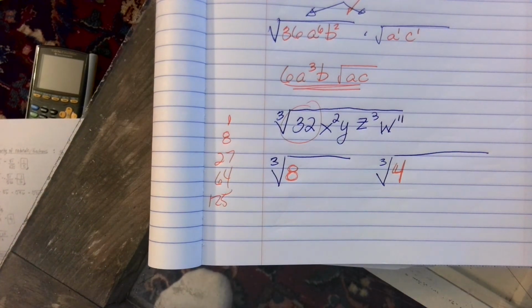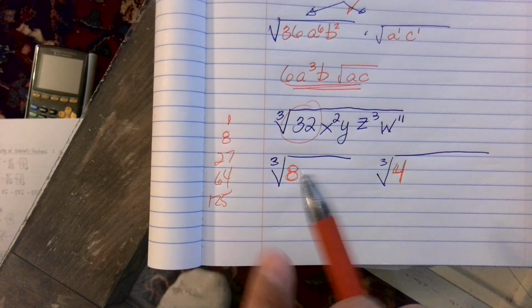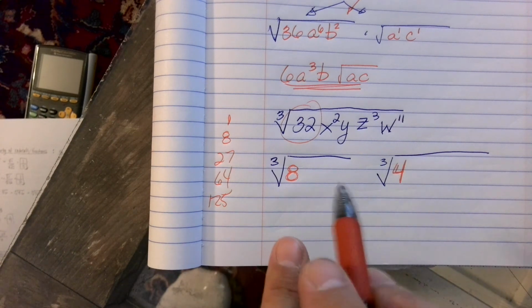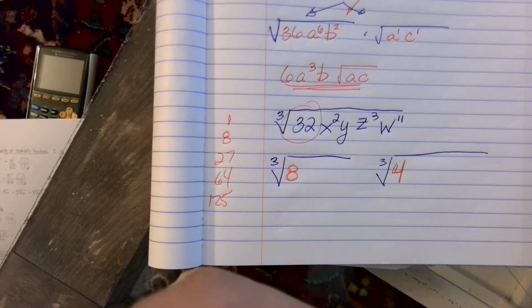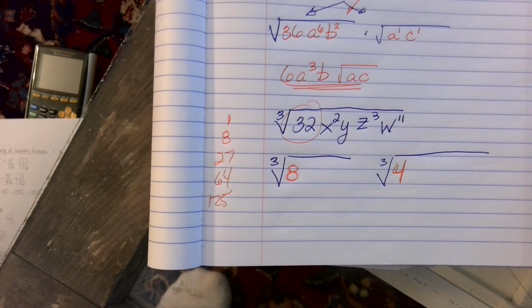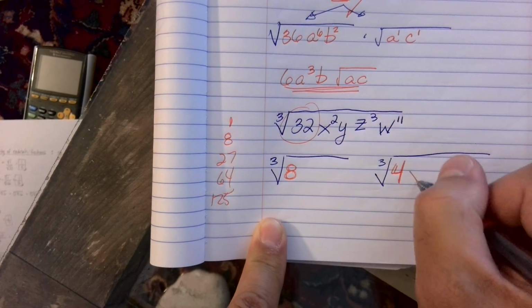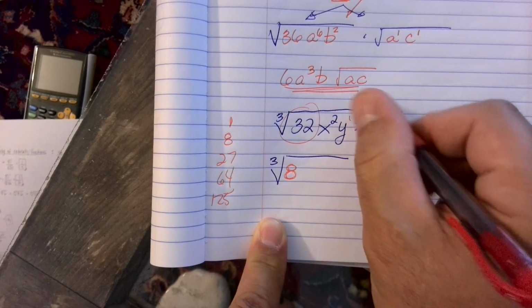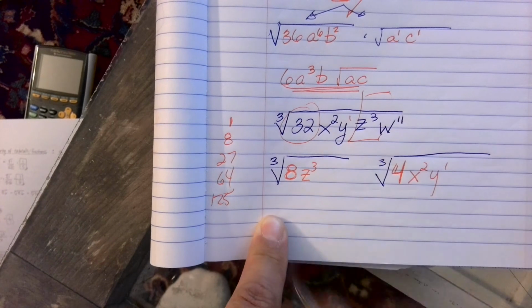Similarly, with perfect squares, we want them to be even. They want to be multiples of 2. With cubes, we want multiples of 3. If I have an exponent that's a multiple of 3, 3, 6, 9, 12, 15, then it's a perfect cube. So x squared is not a perfect cube. Y to the first is not a perfect cube. But z to the third is a perfect cube.